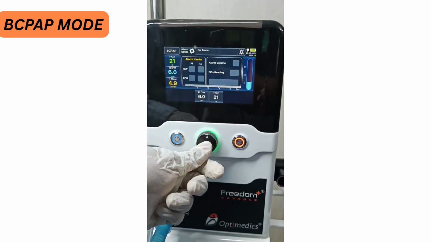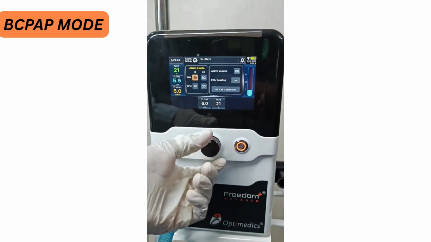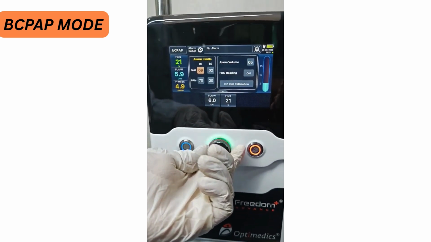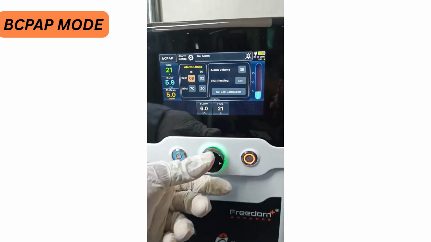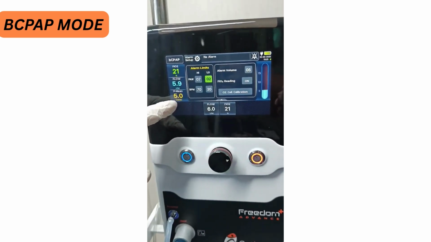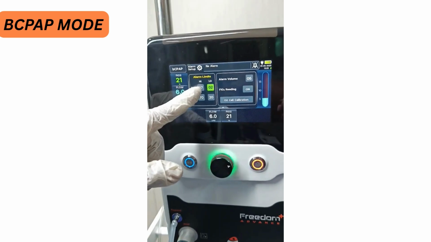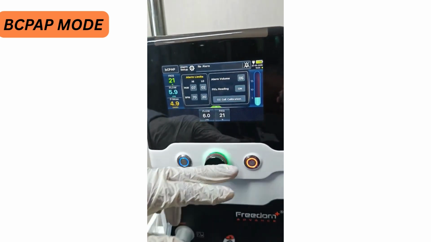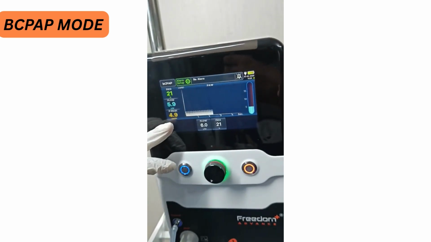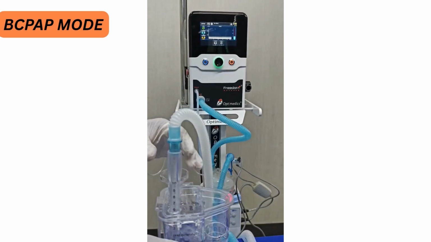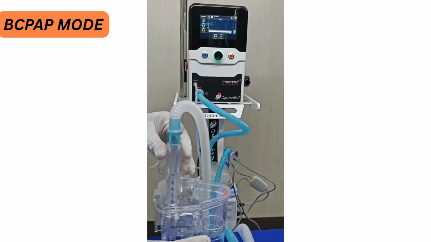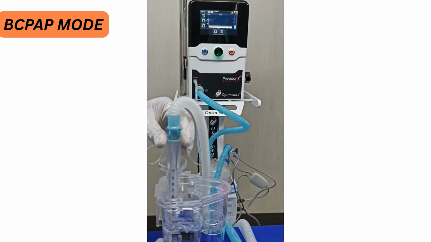Once you go into the alarm setup screen, here you can set the upper limit of the pressure. For example, the CPAP pressure is delivering 5 and we are keeping the alarm limit to 7. Now whenever the CPAP pressure goes beyond this limit, the machine will cut off the flow and open up the safety valve. Now I am going to show it. Right now the CPAP pressure is 5. Now in case the CPAP pressure goes beyond the alarm limit, the machine will open up the safety valve and cut off the flow.